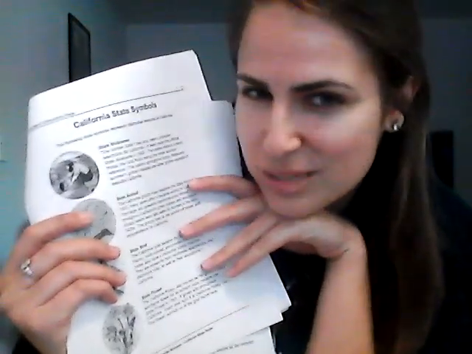Looking at these might give you some ideas as to what you might be able to use for Dailey. I know it doesn't make sense for us to have a school flower or a school insect. Hey, unless you want to come up with one, that would be pretty cool. Here we have the state nickname for California, which is the Golden State. I don't think I need to explain why it's called the Golden State.